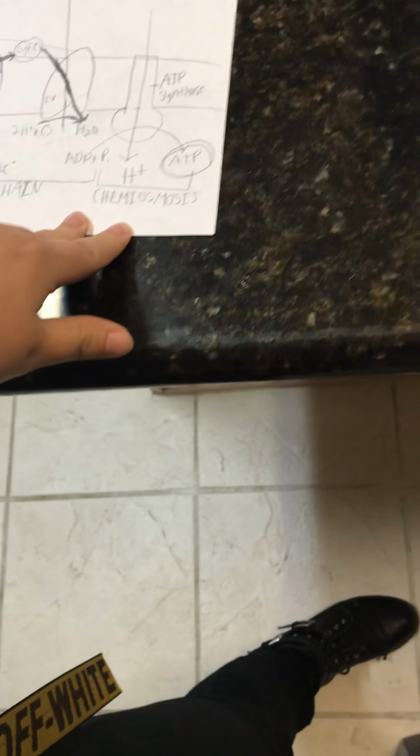Hi, so today I'm going to be explaining to the best of my ability the process of oxidative phosphorylation. I went ahead and drew this out, and this will explain the whole process. The process is broken up into two. It is the electron transport chain, and after that we have the chemiosmosis.